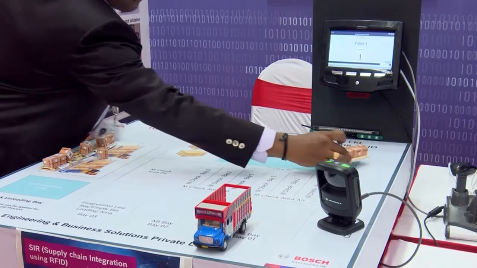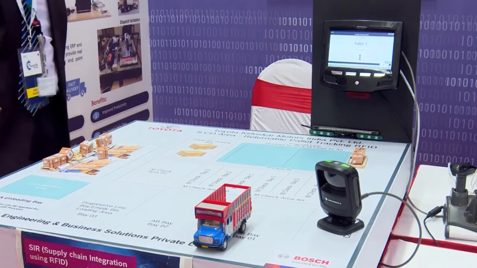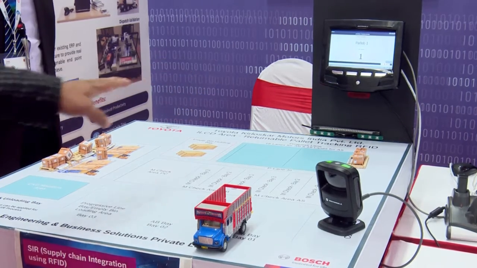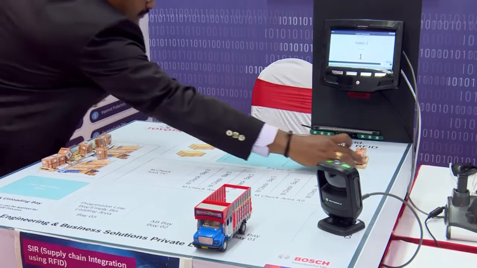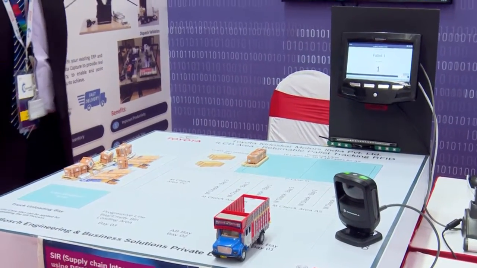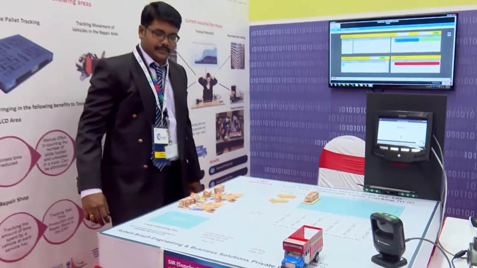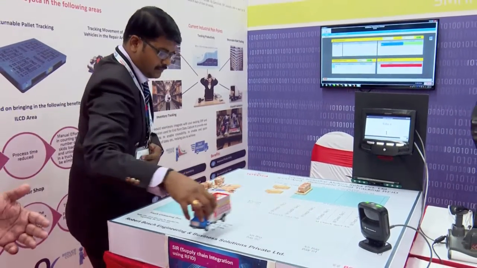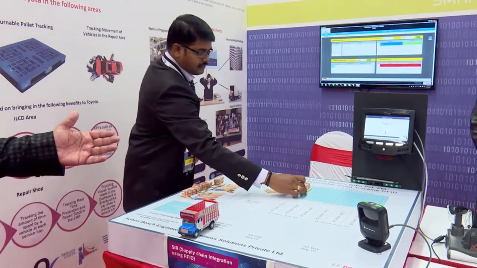So as soon as he moves to the particular P lane, the system identifies it, and if it is a valid P lane, it gives a green light. If it is an error, if he goes to a different P lane by mistake, it gives a validation error as red.